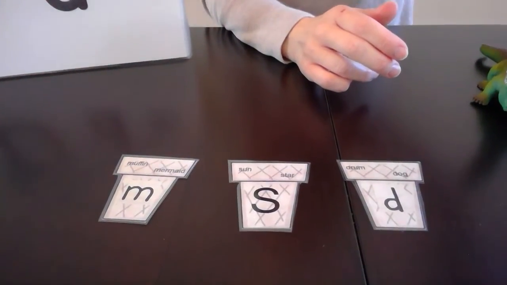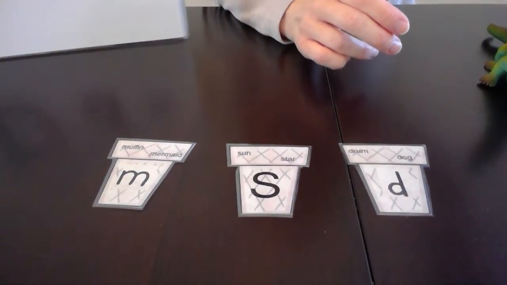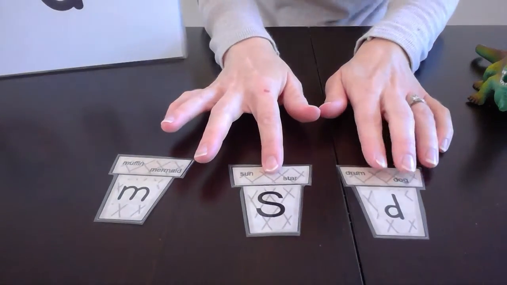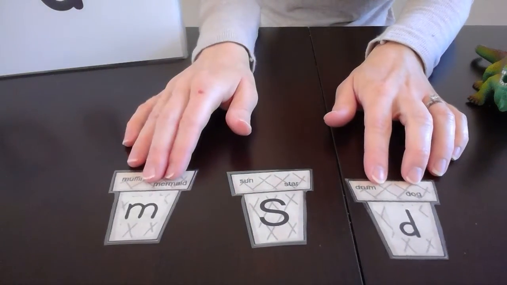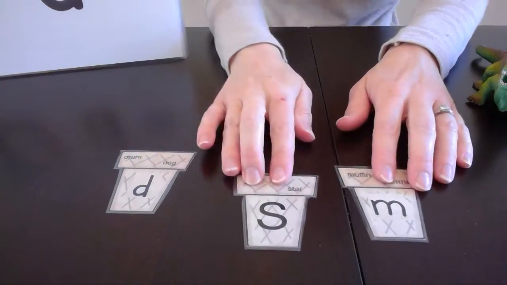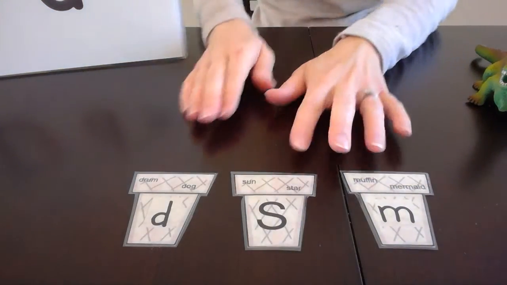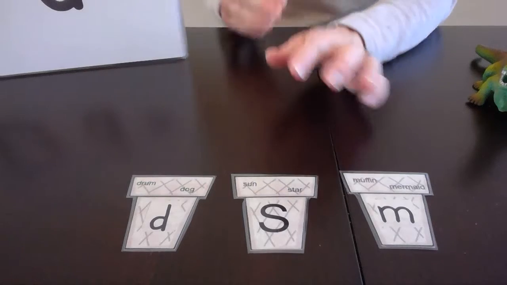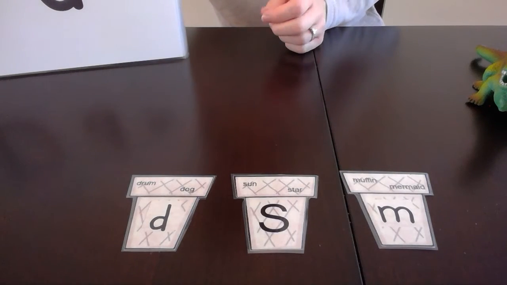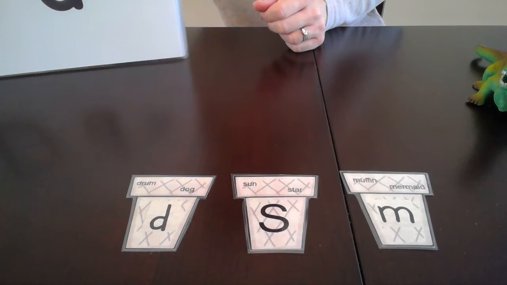Excellent. So I'll place down our ice cream. Here we go. You can see those well. Actually, let me do them this way. And now we've got some ice cream.